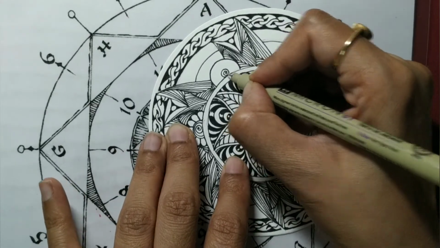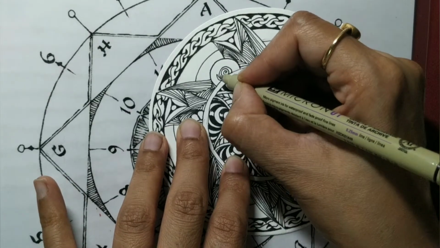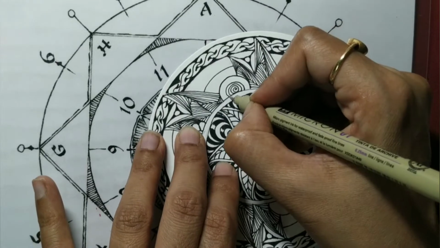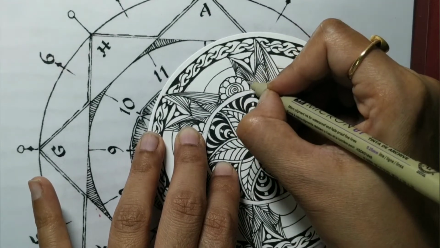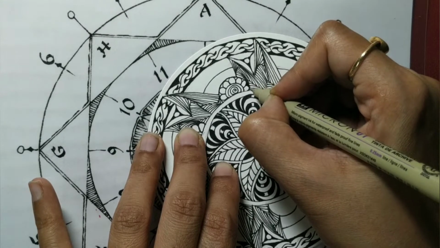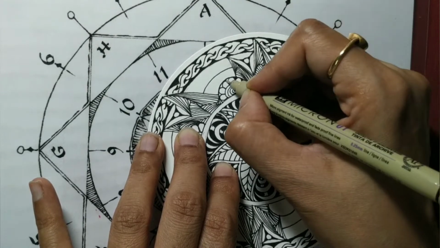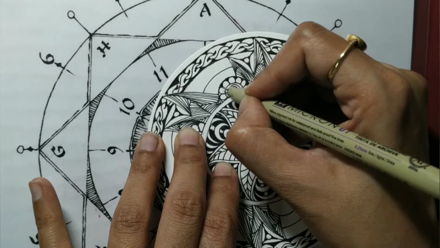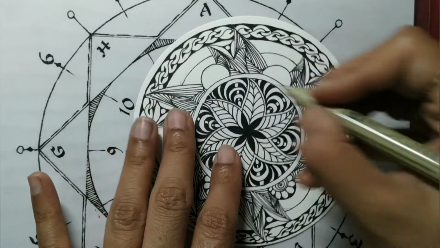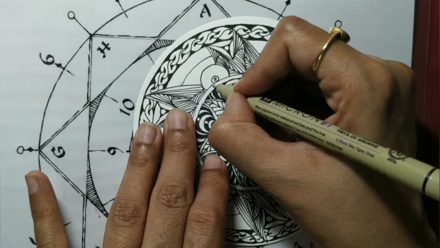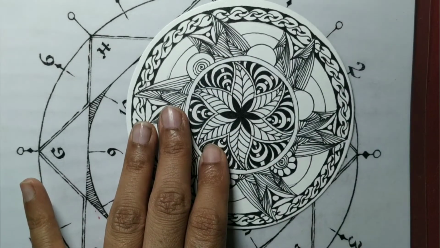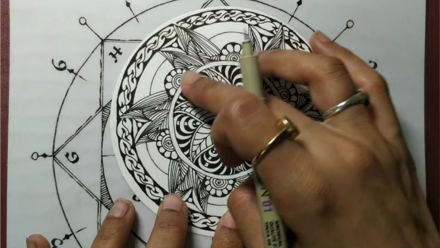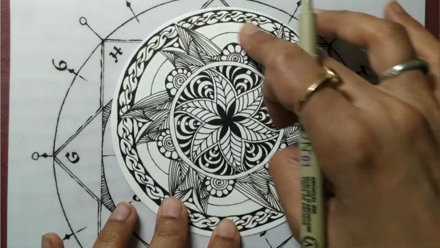Again a nice printum, 2 auras, and the petal shape. So done with adding that tangle, right? So now we are left with this section.